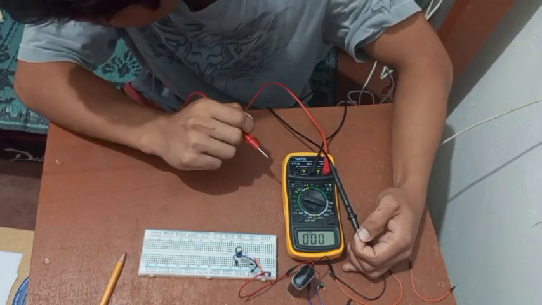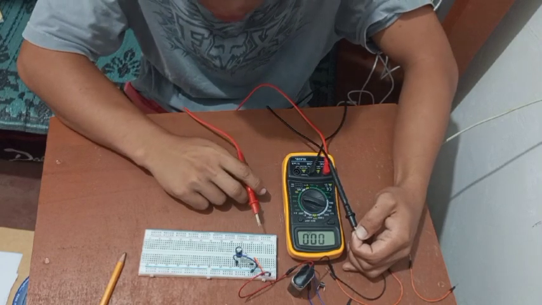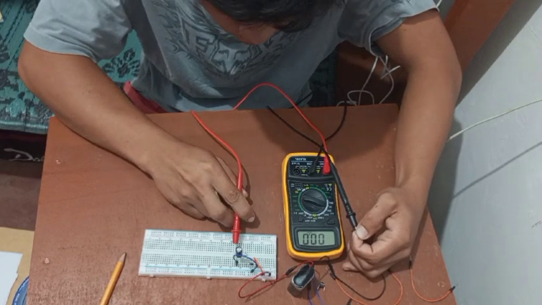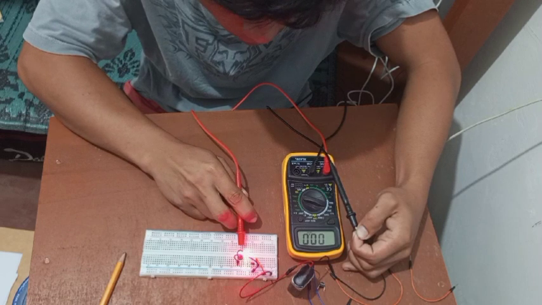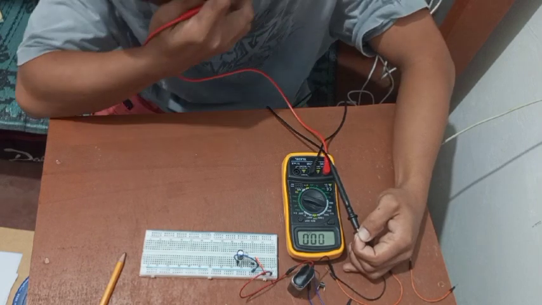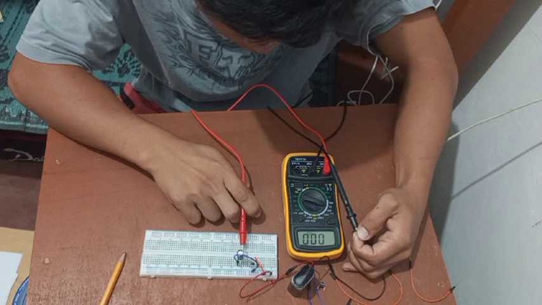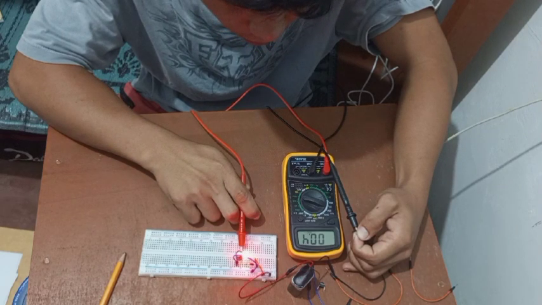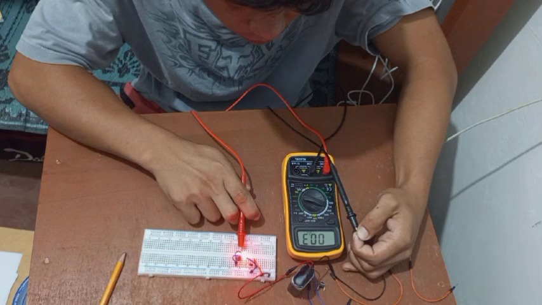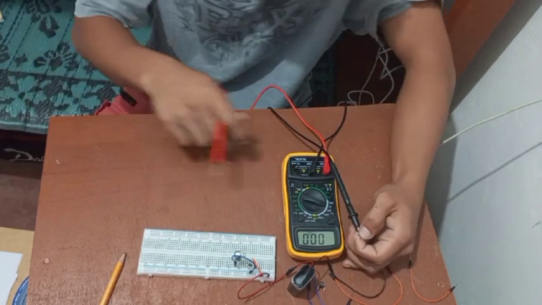For capacitor, after 0 seconds, we have a value of 0.5 amps. After 15 seconds, we have a value of 0.3.